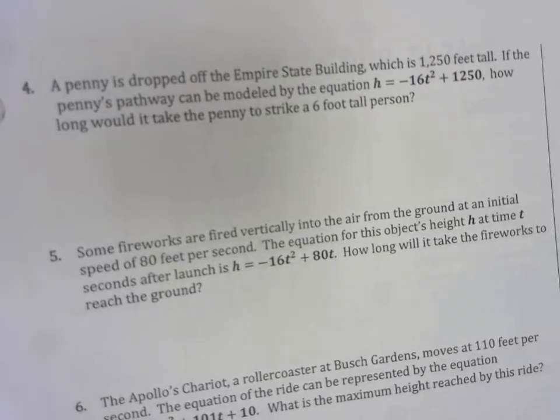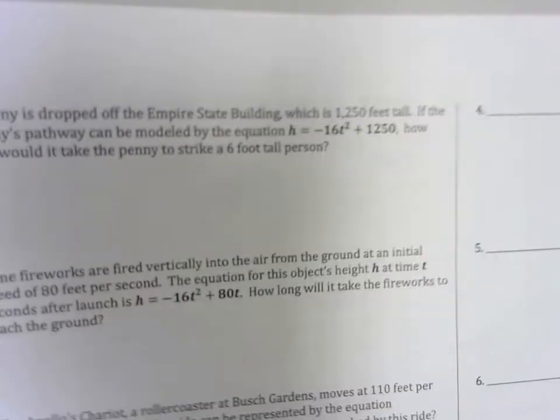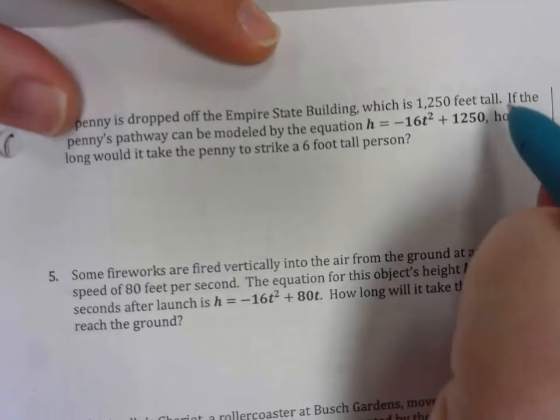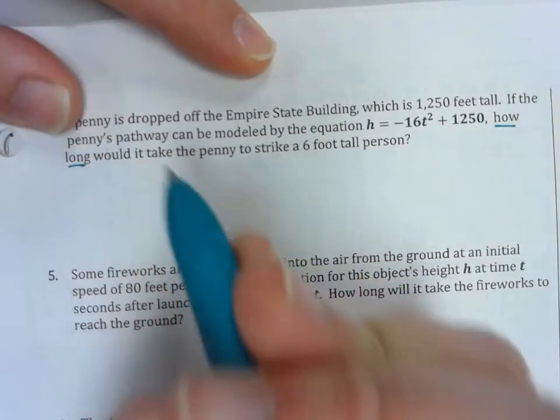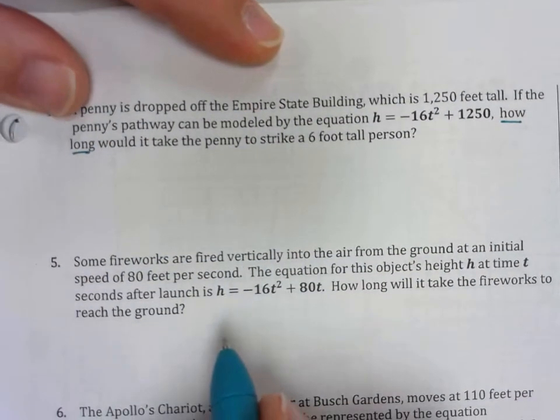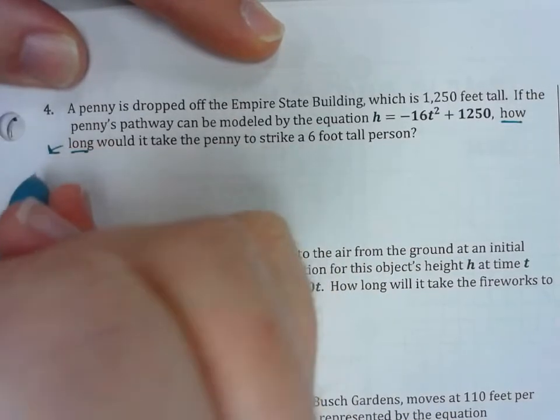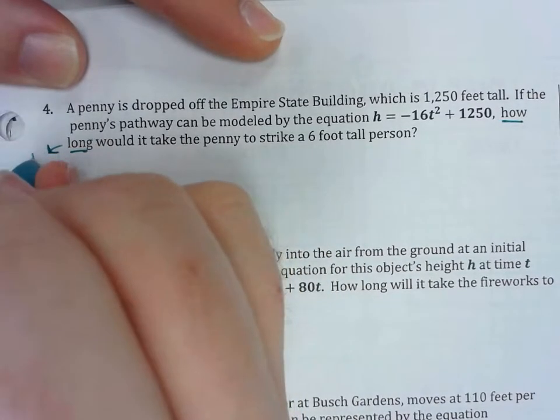So let's think about it. Read it. Do not get overwhelmed because there's lots of stuff going on. Look for what they're asking for. How long would it take to strike a 6 foot person? If they're asking how long, am I looking for h or t? t, time.